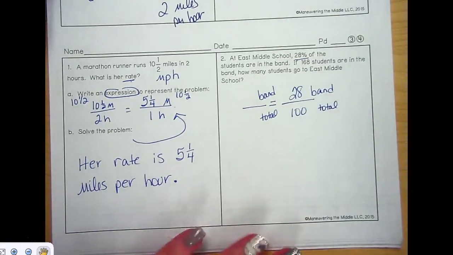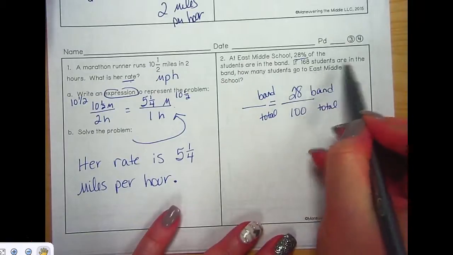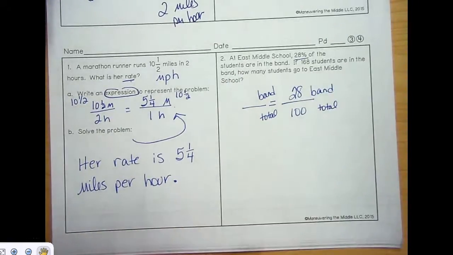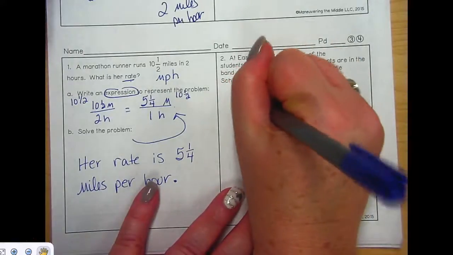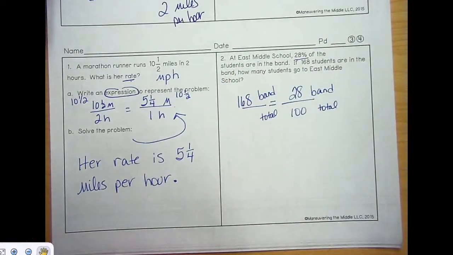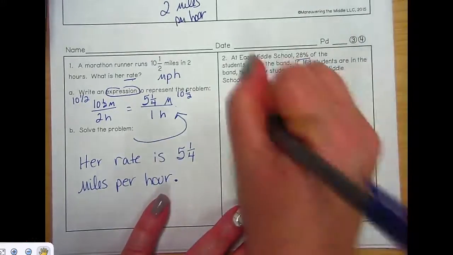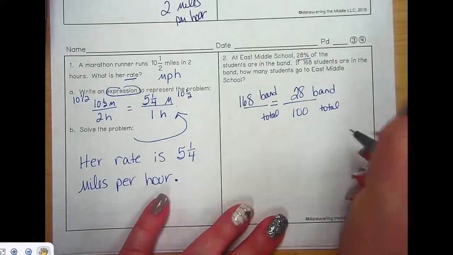So if 168 students are in the band, where is that 168 going to go? The numerator or denominator? Numerator, right? Band. 168. And so now cross multiply 100 times 168.